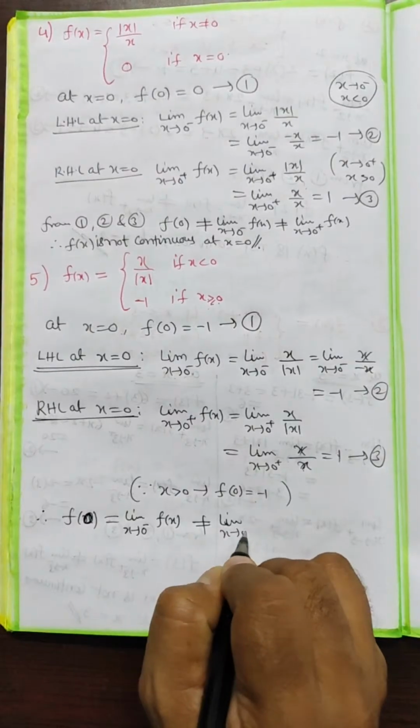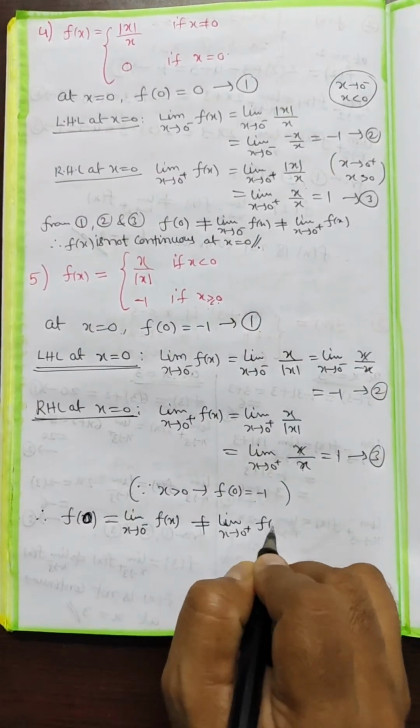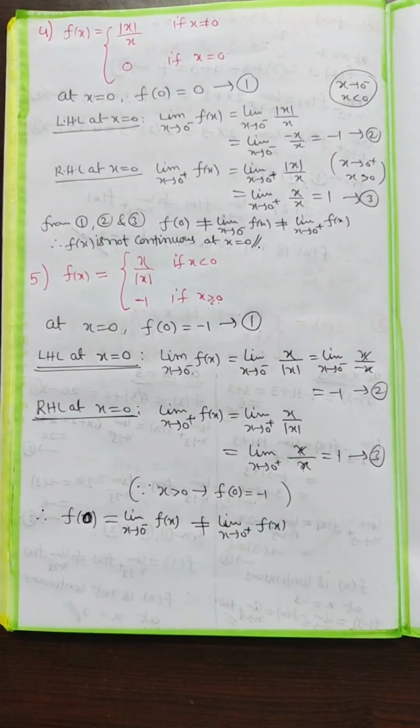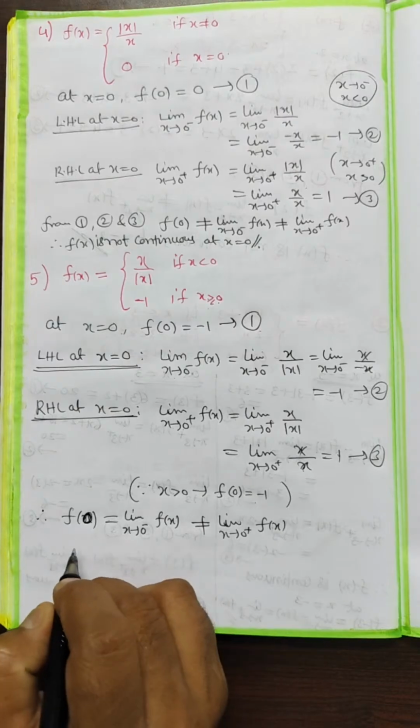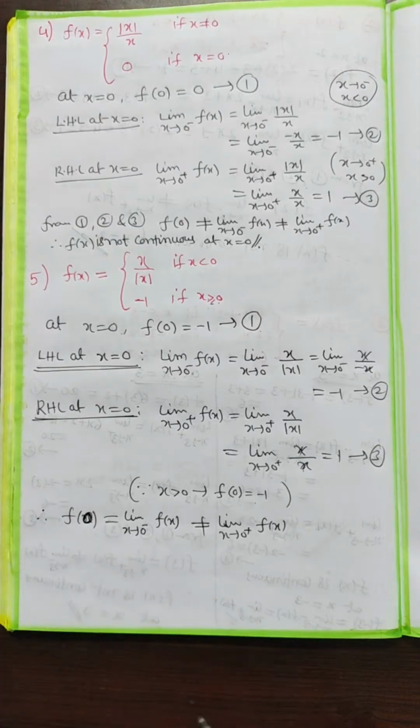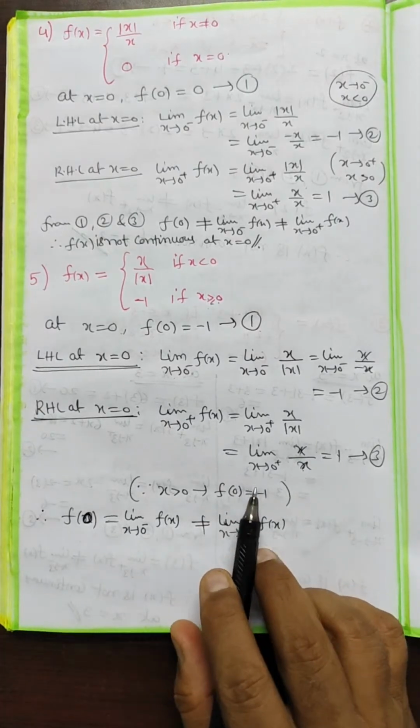So limit x tends to 0 plus f of x. We cannot say at exactly what point it is discontinuous.